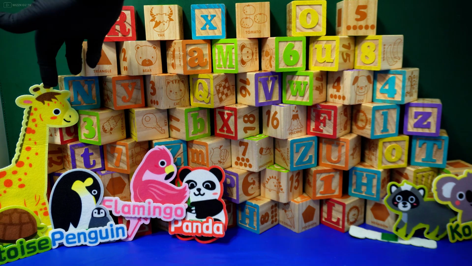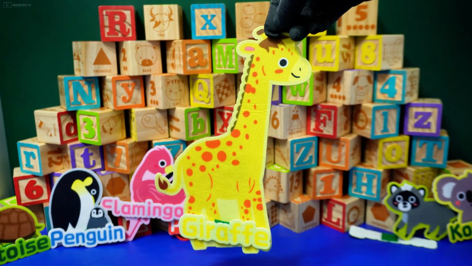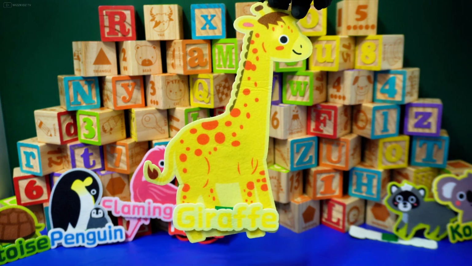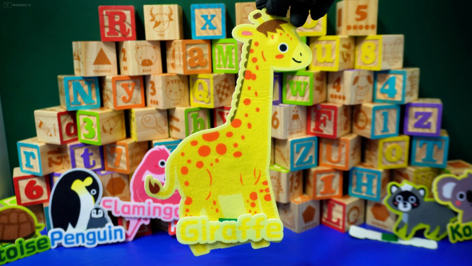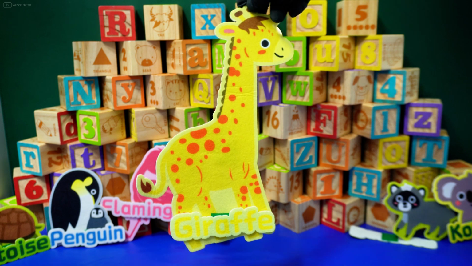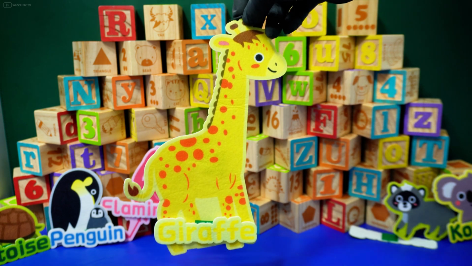Let's do this one now. Do you know what this is? A giraffe. Let's spell giraffe together. G-I-R-A-F-F-E. Giraffe.